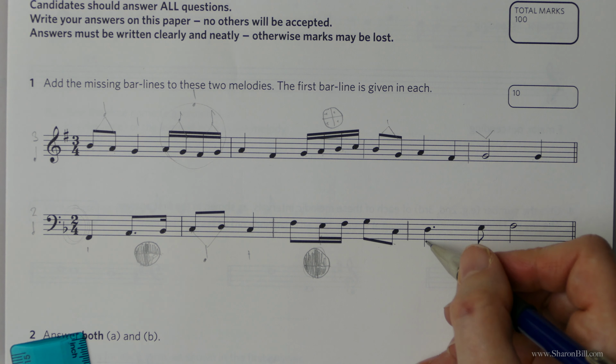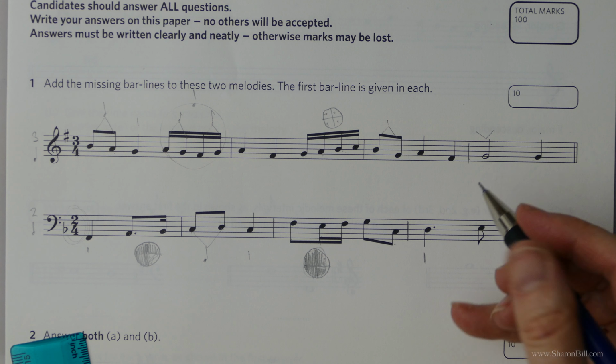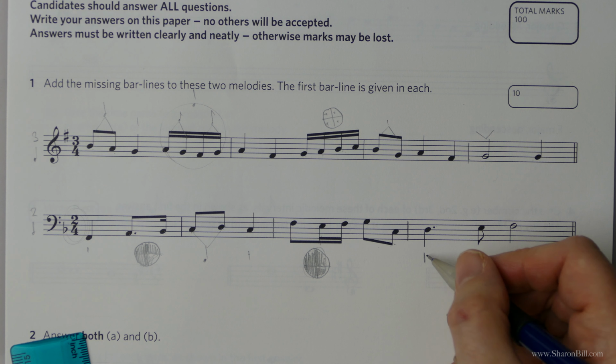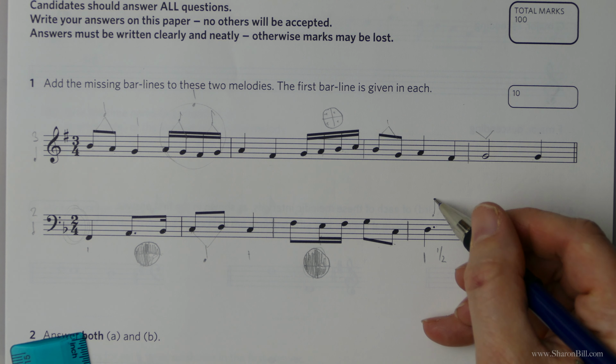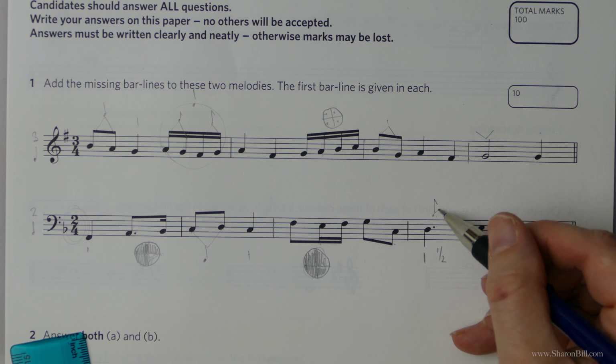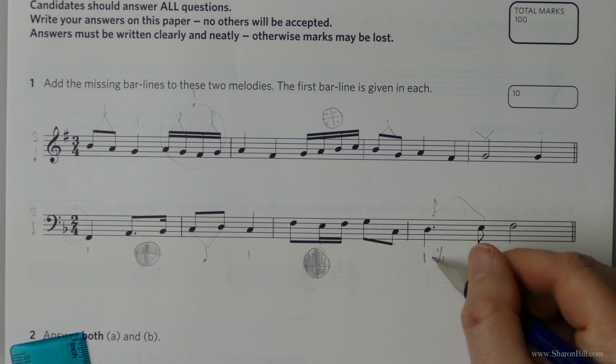Now then here, a crotchet is worth 1 beat, a quarter note is 1 beat, and then half as much again is a half of a beat. That's like the equivalent of a quaver, an eighth note. And 2 halves, there's our remaining half, gives us, there's our full beat there.